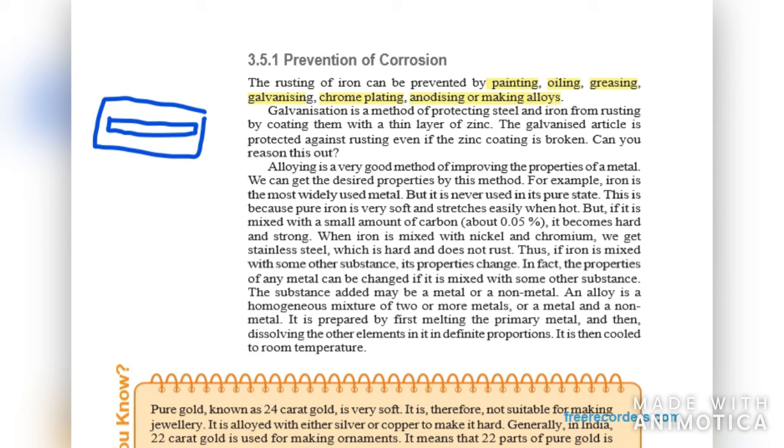Chrome plating is done with the help of electricity, and making alloys is a method to make use of two metals to make a better metal out of them. So basically to improve the properties of a metal we make alloys.